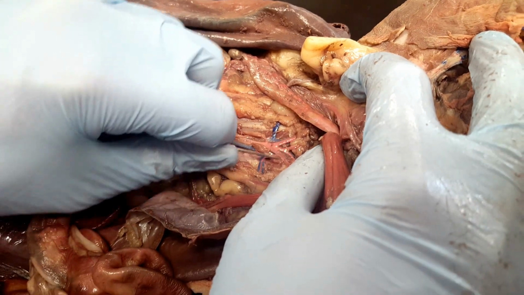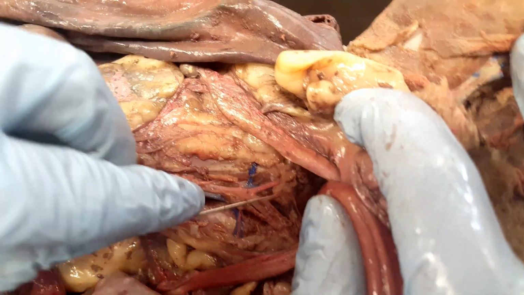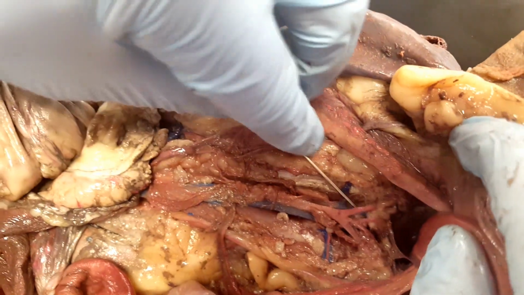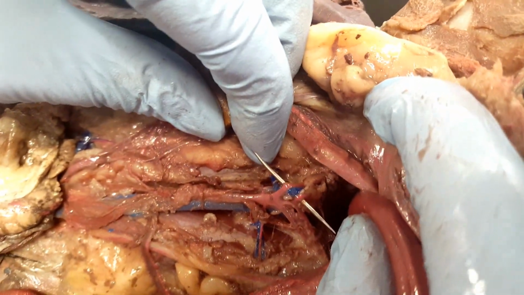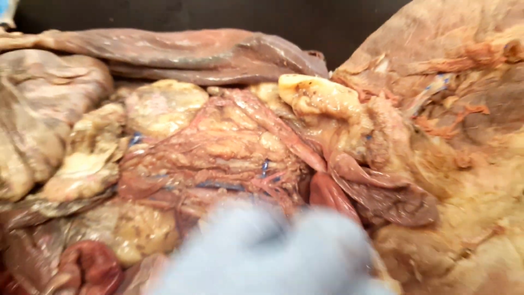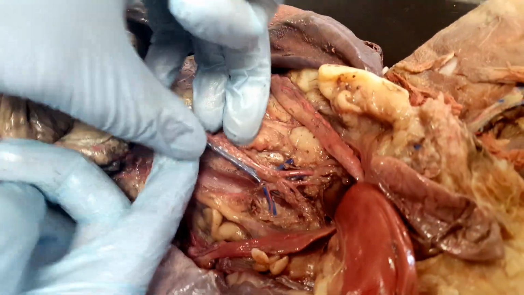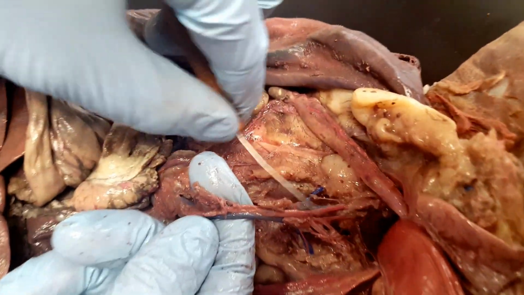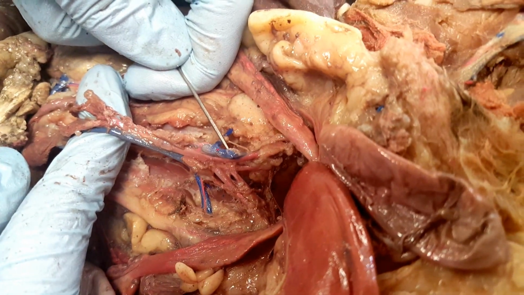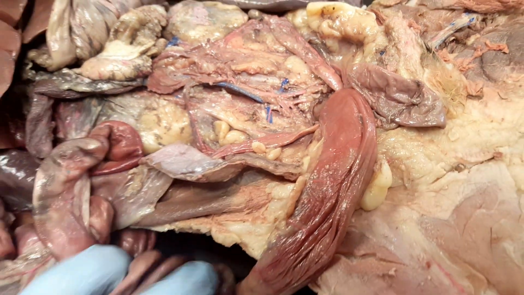Better view of that. Right external and right internal, and then if I just grab external and internal together, here you can see the external on the outside and then the internal. With the vein, the superior vena cava will also split, and it will split into the common iliac. So you have the common iliac on the left here in blue, and then there's also going to be one on the right.